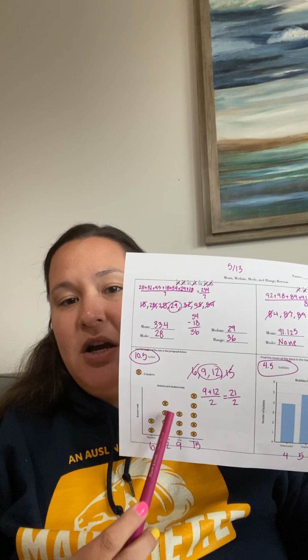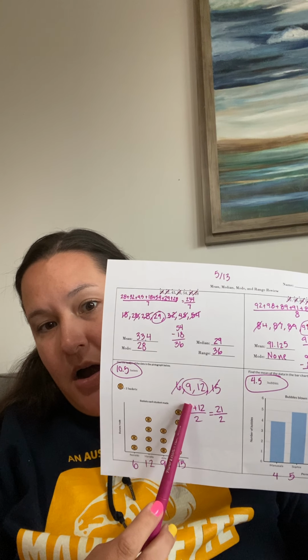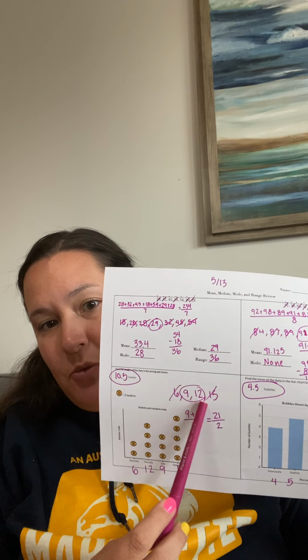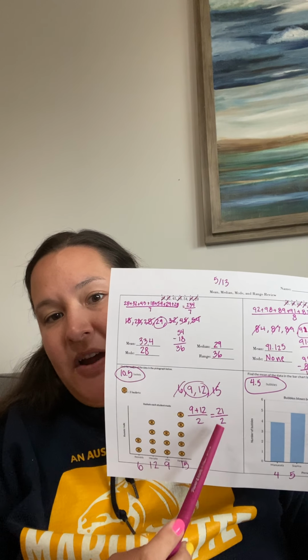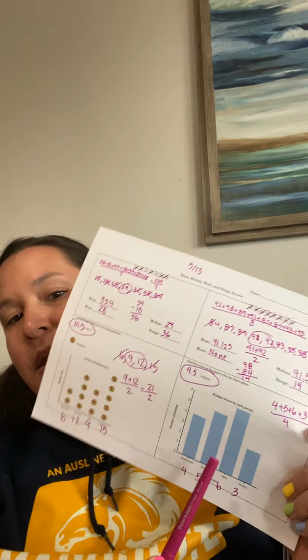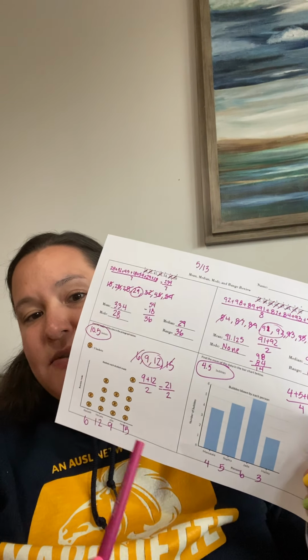All right, down here, so to find the median, I had to figure out what each of these was. Each of these basketballs represents 3. So I wrote them out. Then I went ahead and put them in order from least to greatest. In the middle, there was 2 numbers, so I had to add them up, divide by 2, and that's how I got my median. Mean, I just found out what the numbers were, added them up, divided by 4, because there was 4 numbers, and found my mean.